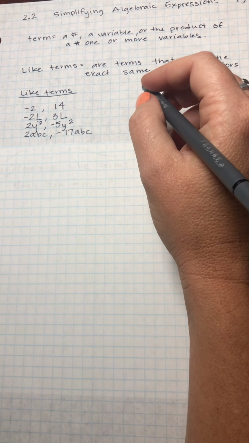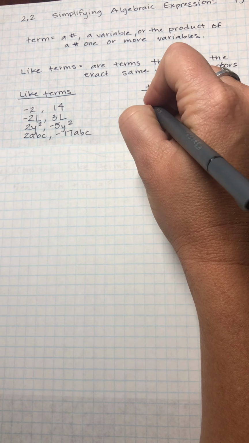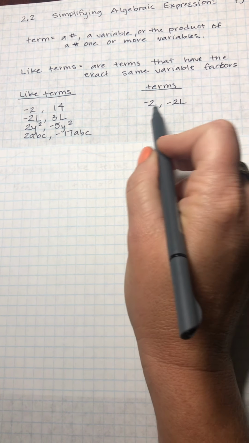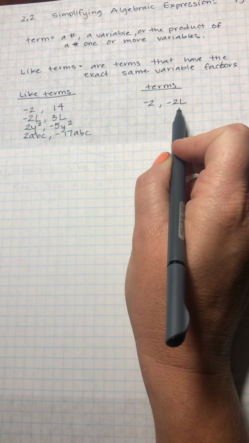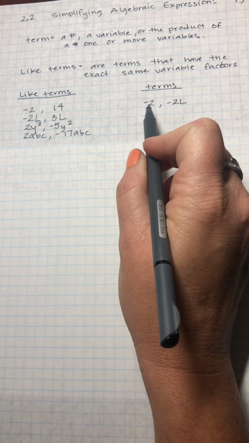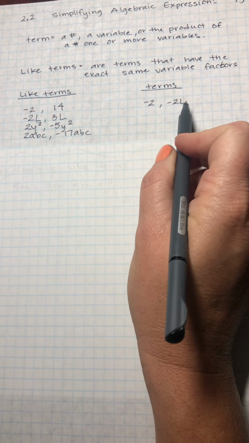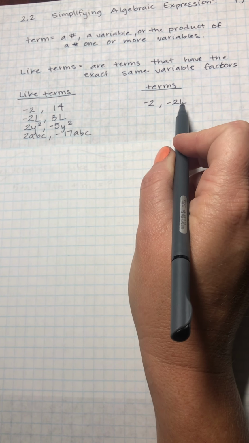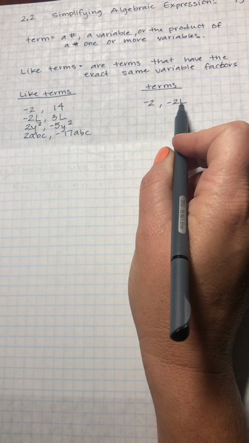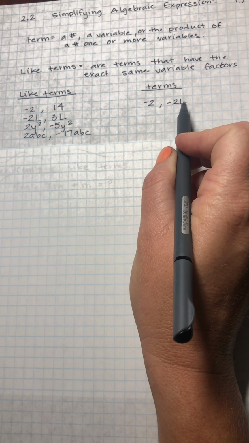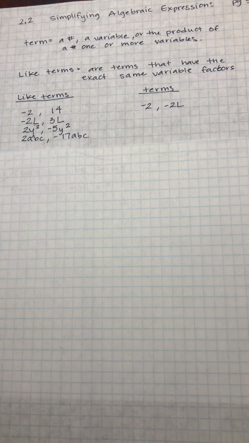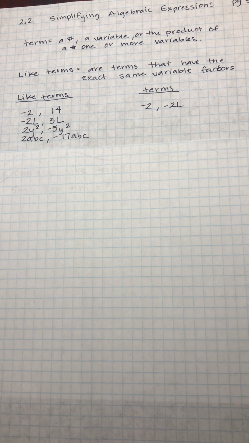So now we have not like terms. If we say -2 and -2L, those cannot be combined. They are not like terms. They do not have the same factors. They both have a -2, but they have to have the same variable part. If they have a variable, that part has to be the same. It's kind of like a last name, and we're grouping things together. So all the L's, all the linguists, they all go together.